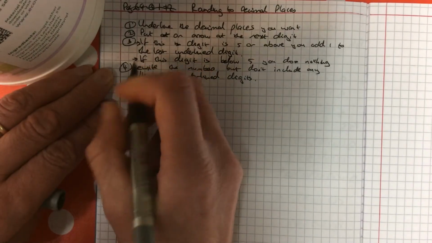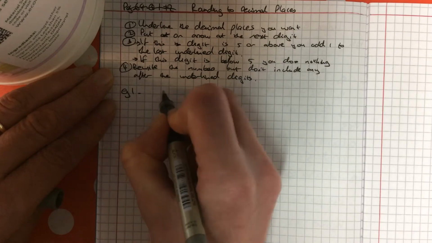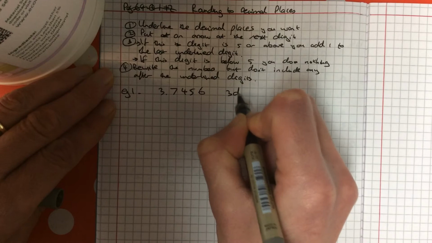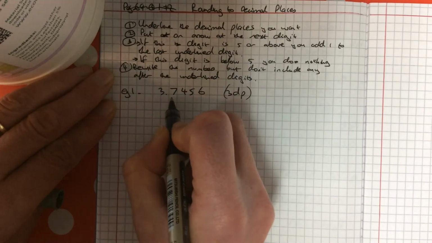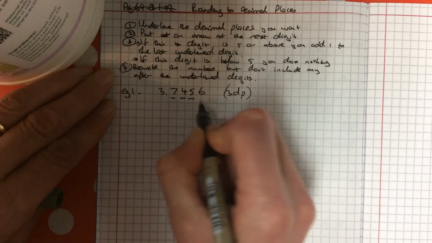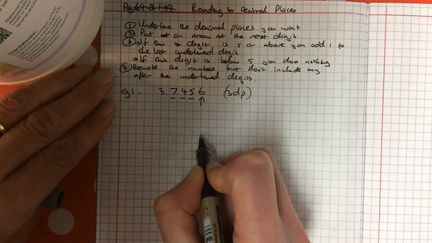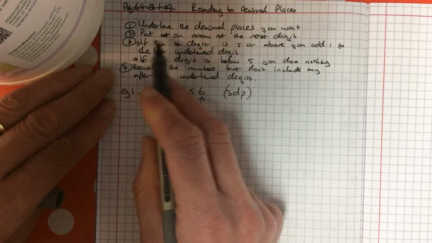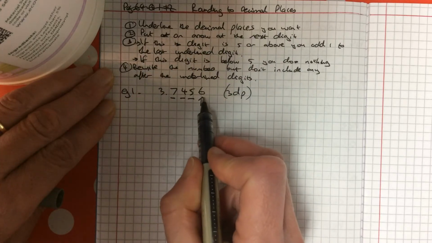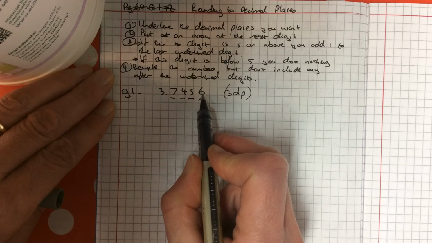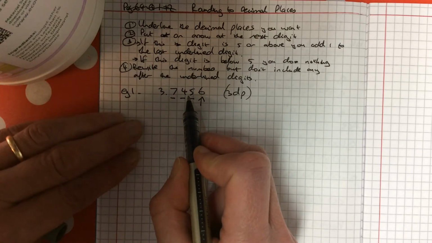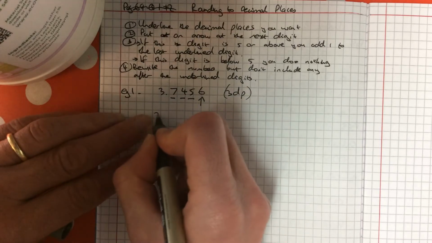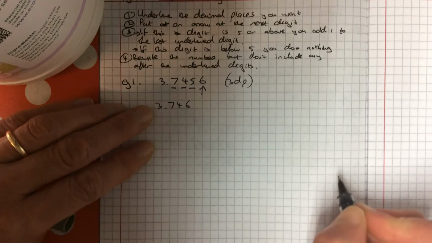And then we're going to do a couple of examples. So if I had 3.7456 and I want 3 decimal places. So you underline 1, 2, 3, arrow the next digit. So I've underlined and arrowed, so I've looked at the next digit. If this digit here is 5 or above, which it is, you add 1 to the last underlined digit. So I am above 5, so I increase this by 1. You rewrite out your number, and that is it.